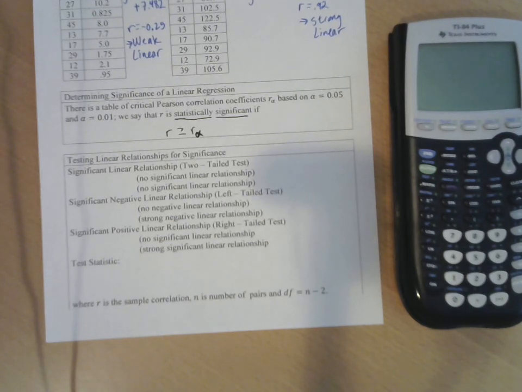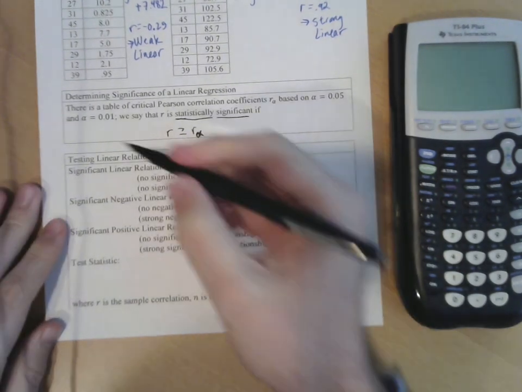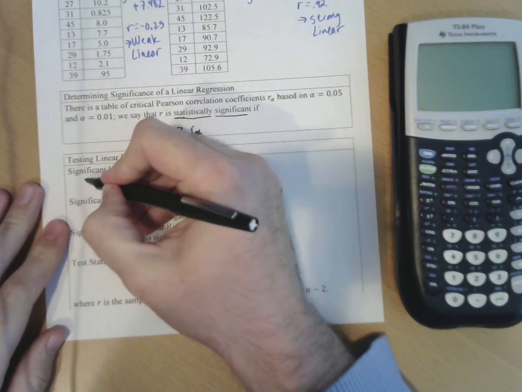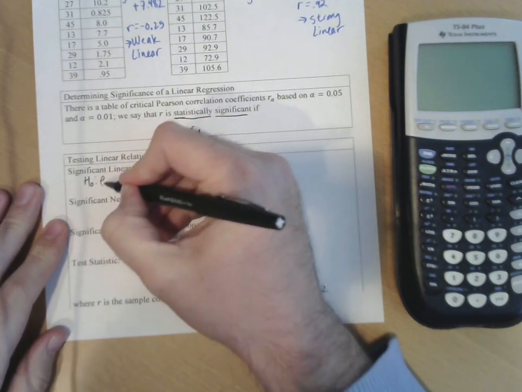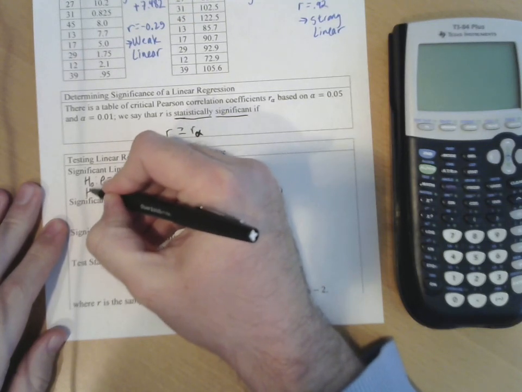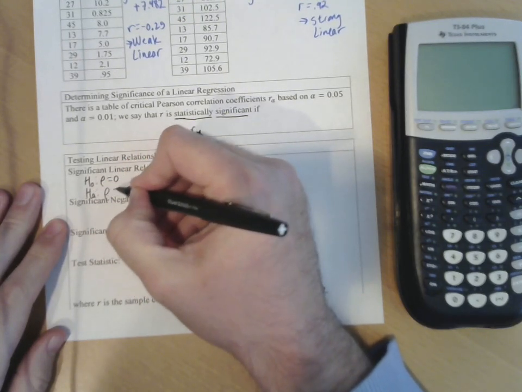So for a significant linear relationship in a two-tailed test, our null hypothesis H naught is that rho equals 0, and the alternative is that rho is not 0.